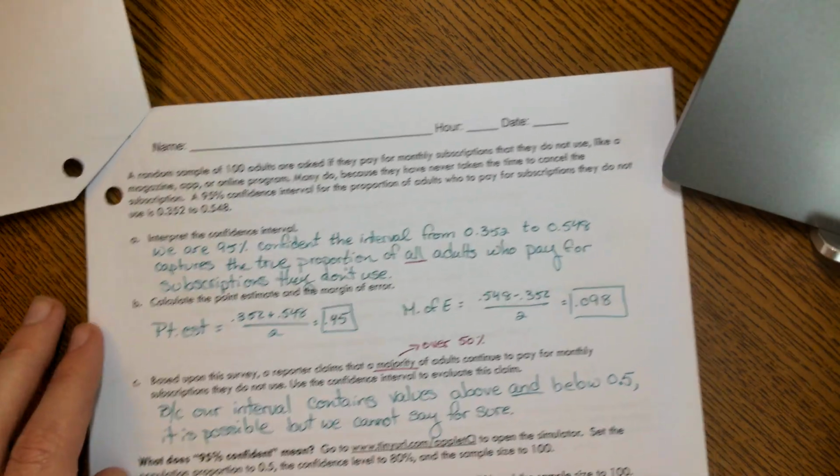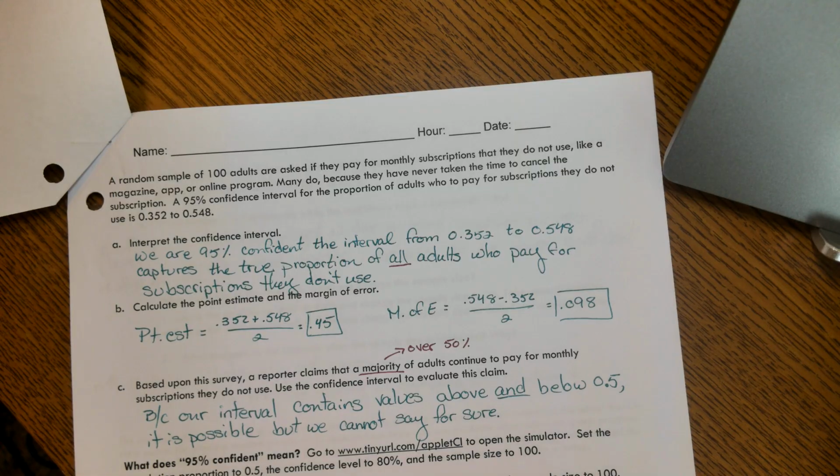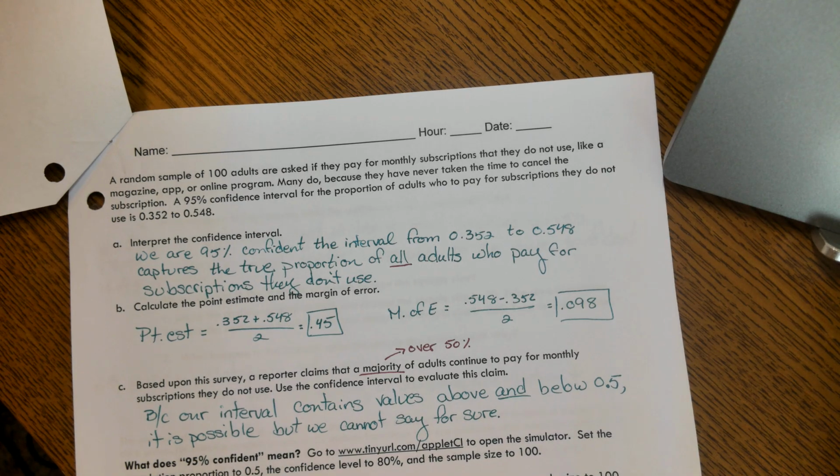So here's an example. A random sample of 100 adults are asked if they pay for monthly subscriptions they don't use, like a magazine, an app, or an online program. Many do, because they've never taken the time to cancel the subscription. A 95% confidence interval for the proportion of adults who pay for subscriptions they don't use is 0.352 to 0.548.